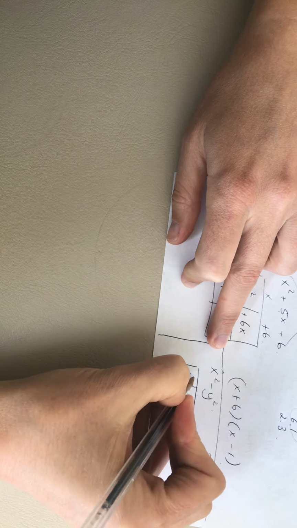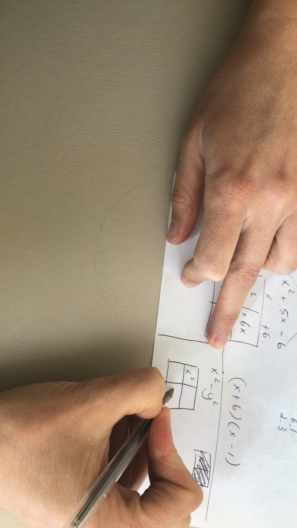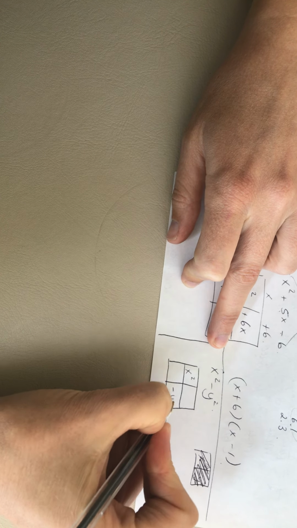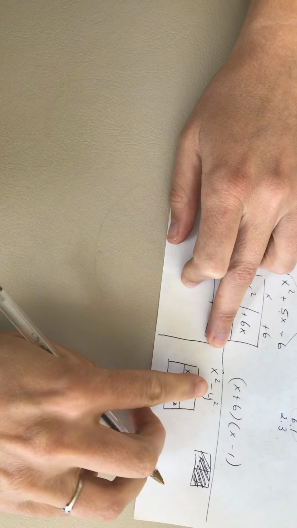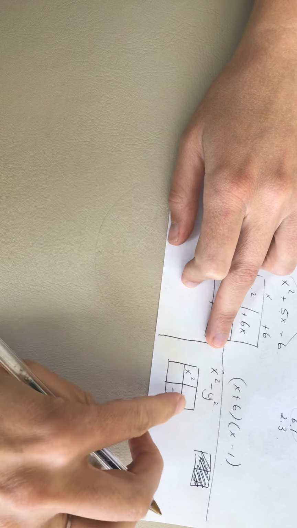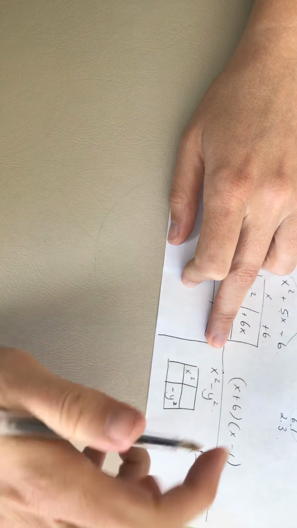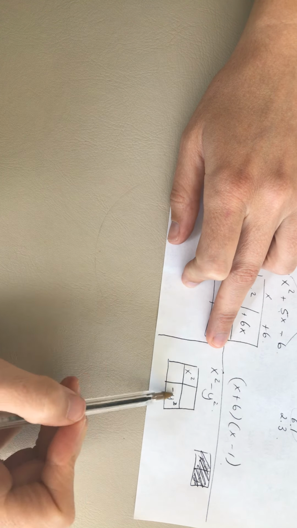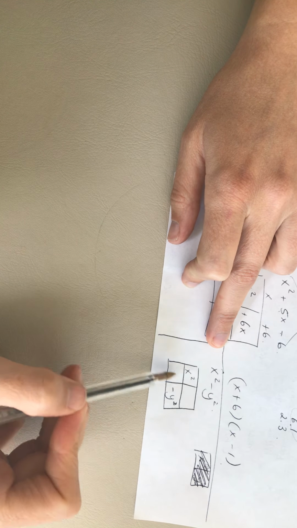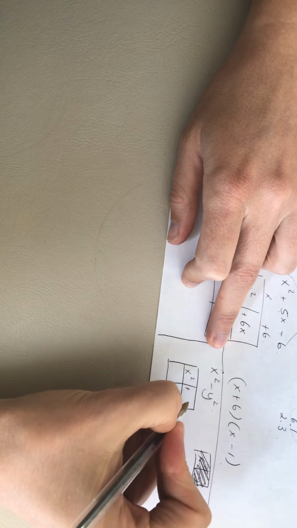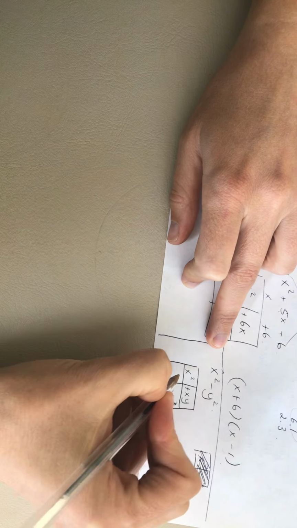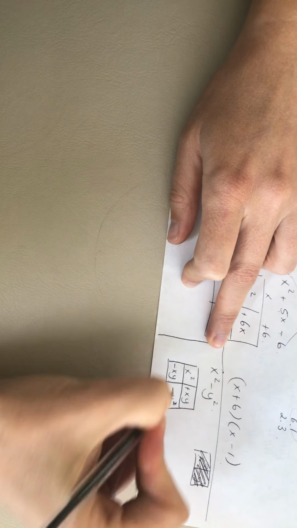But if it needs to go into a 4 box, so now we're looking at, well, what can I put here and here that will kind of give me that's my sum, but I need to put something here and here. So I'm going to put a plus xy and a minus xy.